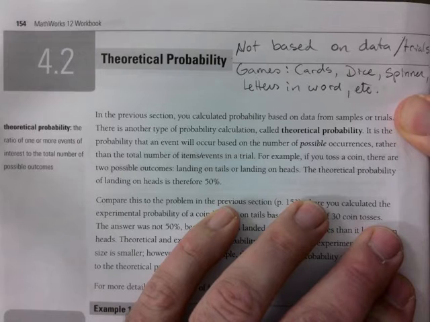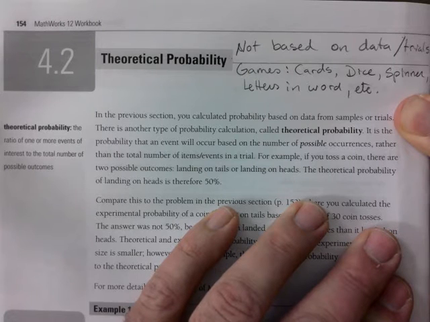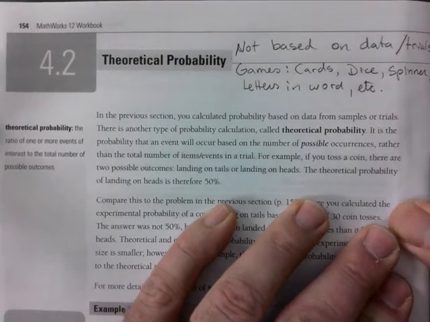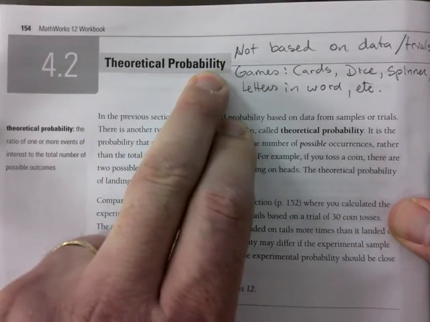So basically everything we've done so far, most of the time was experimental, was based on, right, how many chocolate labs did you have last time, right? How many defective tiles did that company have? It's all based on what actually happened. Now we're going to focus a little bit more on theoretical probability, okay?